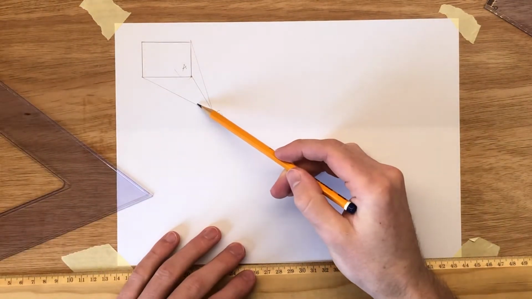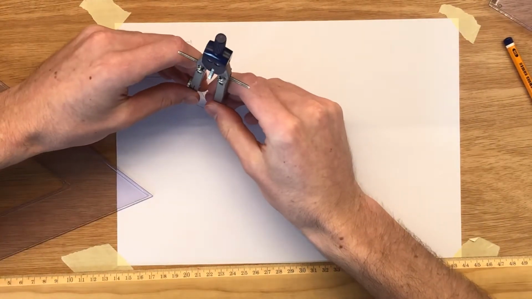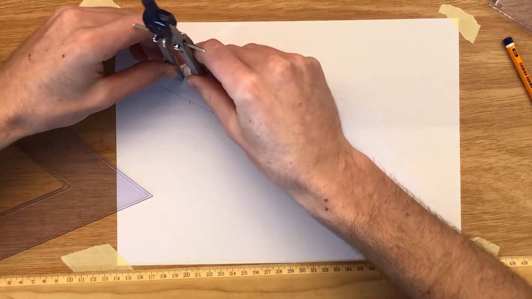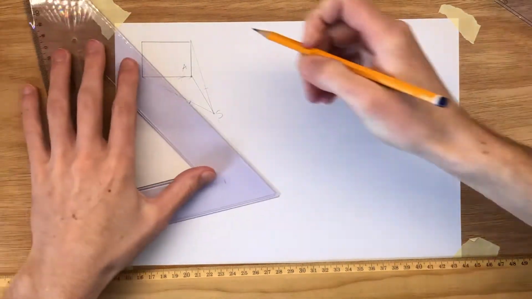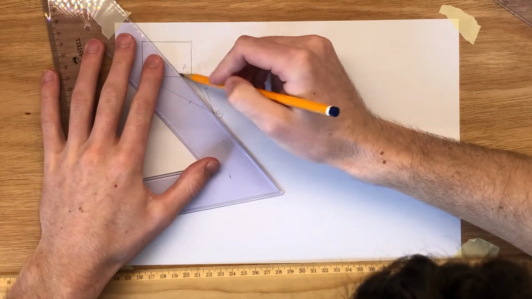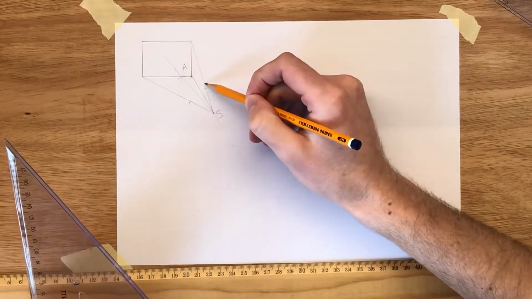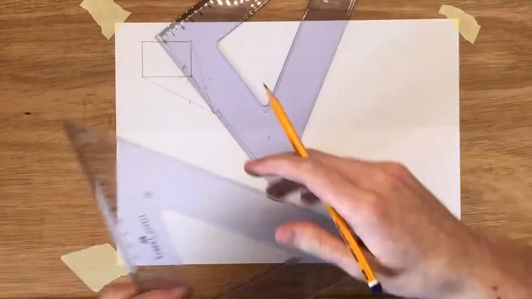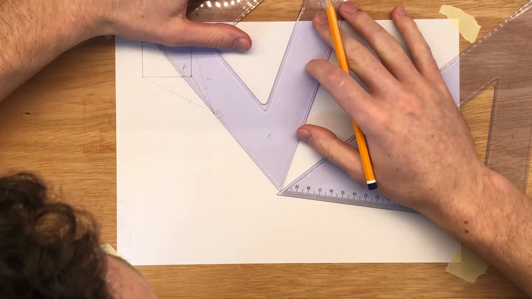Next step, I want to bisect the angle in here. That line gives me the bisection between that angle. For the picture plane, I want to go perpendicular to that line, and it's going to go through the point A on my rectangle.